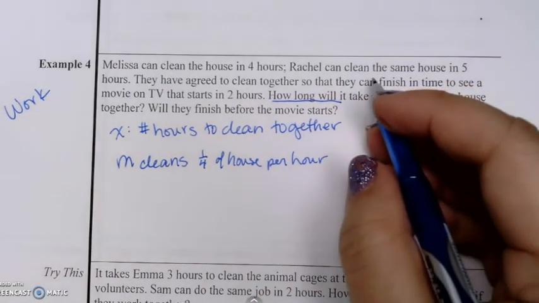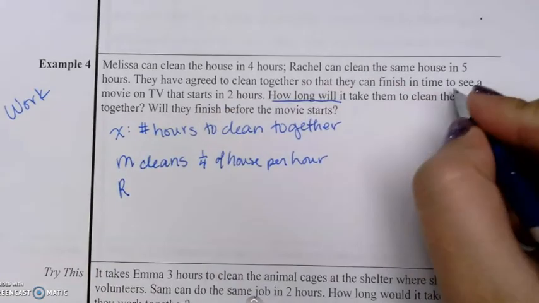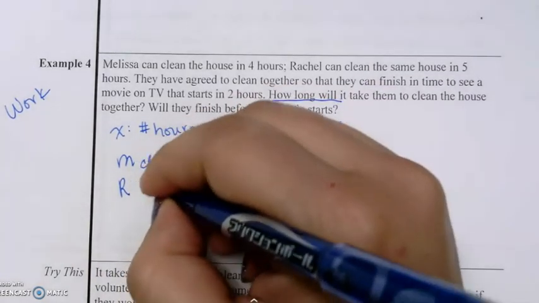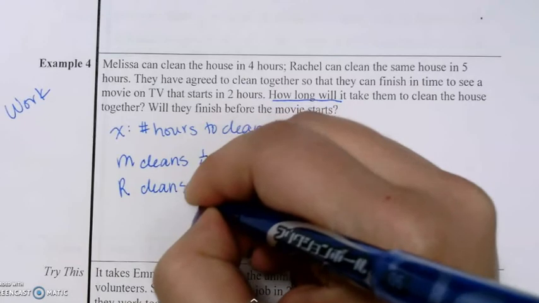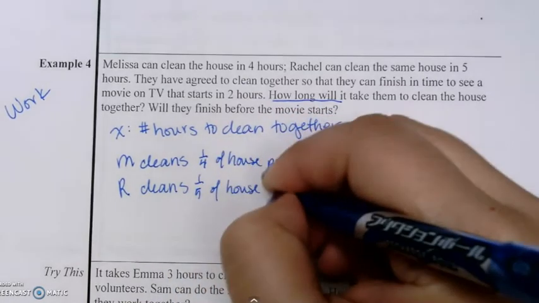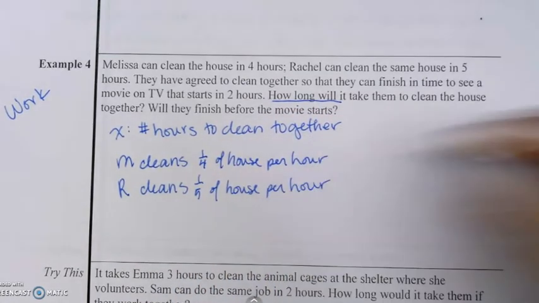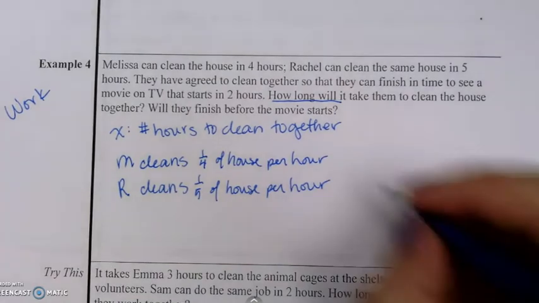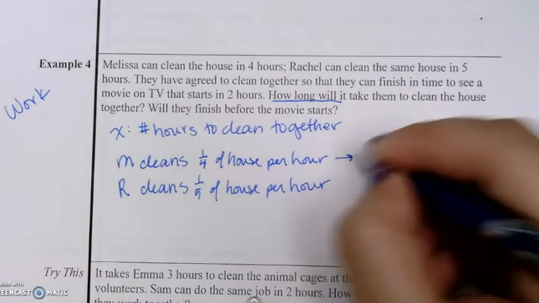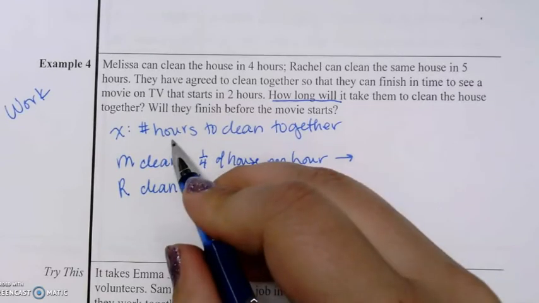And then we want to do the same for Rachel. Rachel cleans the house in 5 hours, so Rachel cleans 1/5 of the house per hour. Now the reason we want to set it up this way is because now I can say how much of the house will Melissa clean in her number of hours.